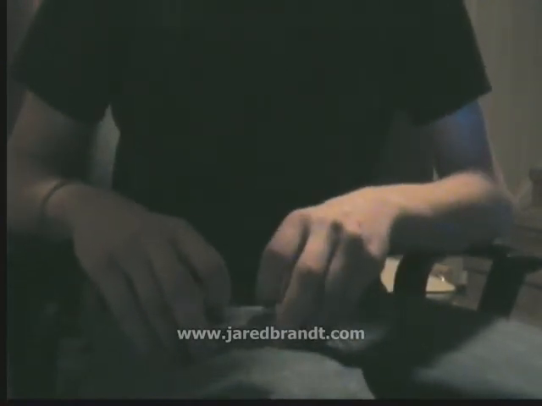And then at that point you can do a false table shuffle. I should try and angle the camera a bit. Bear with me. There we go.